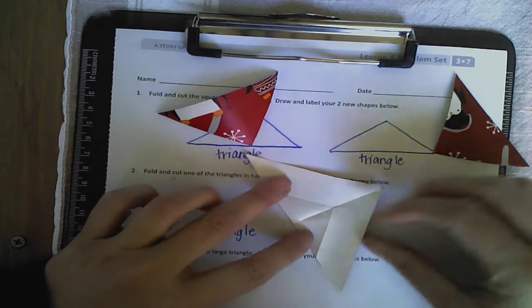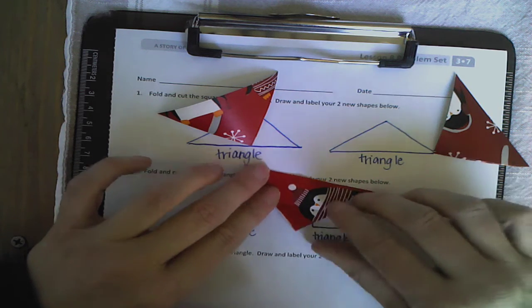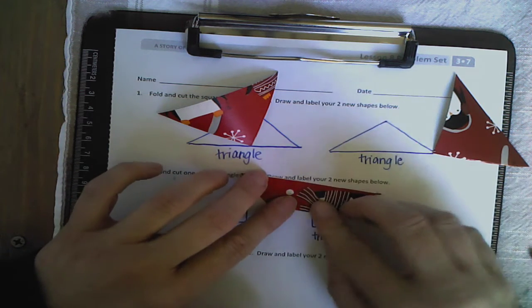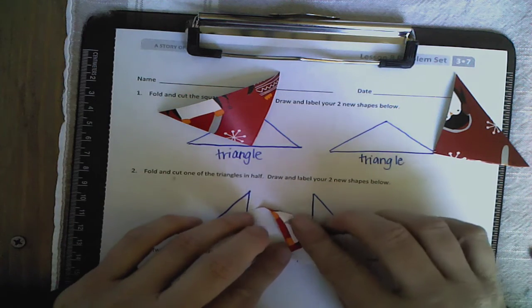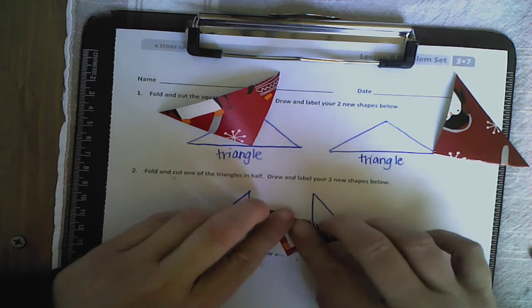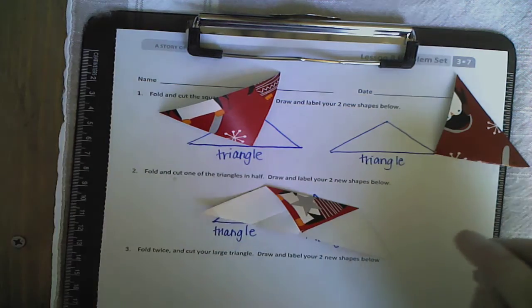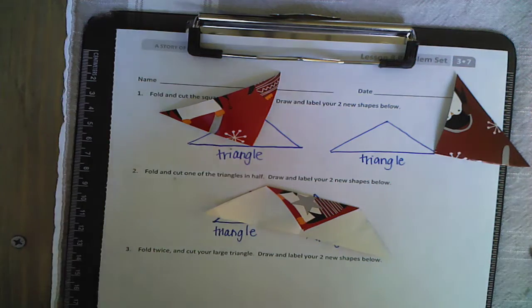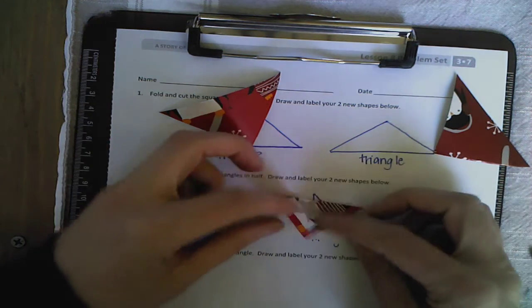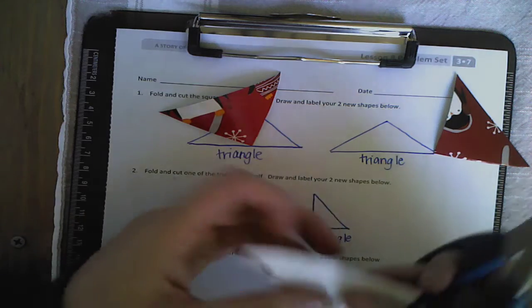So I folded like this. And then I folded down. I wonder if that's the right thing to do. I wonder if they want us to fold it like this. Let's fold it like that. I know it says twice, but I'm only going to do it once because I know that they're asking for a trapezoid. And listen, if you can figure out how to get a trapezoid by folding twice, you tell me. Please email me. Let me know because I'm confused.